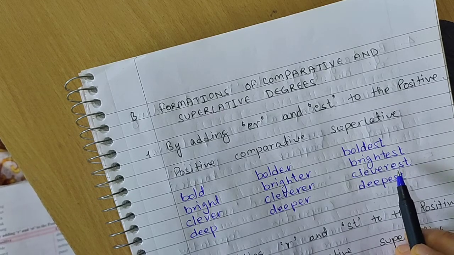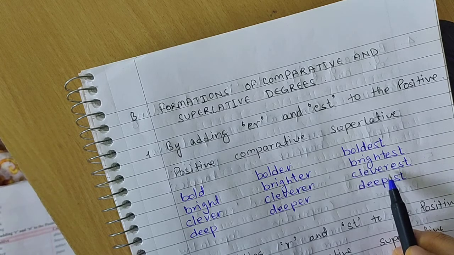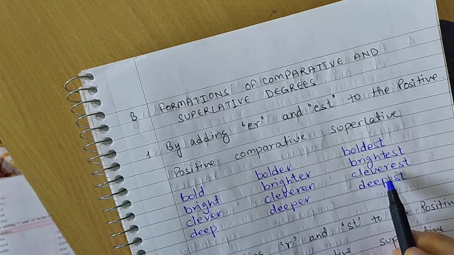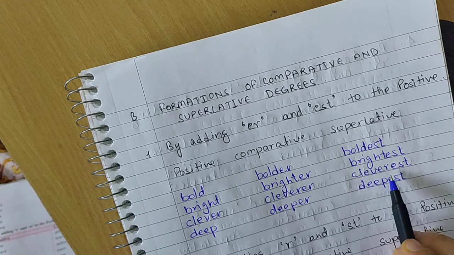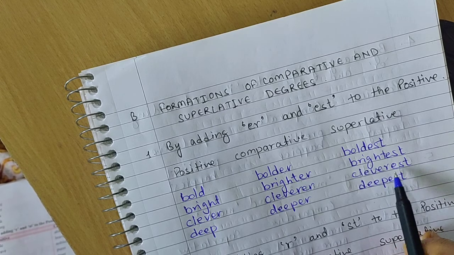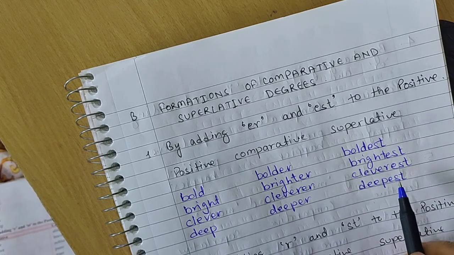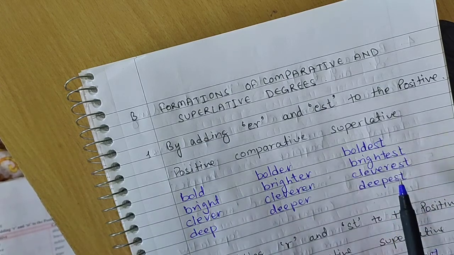Sarita is the cleverest amongst three. That means here I have said three. So it means I have three persons in a sentence. I am comparing three persons in a sentence. So I have said that Sarita is the cleverest among the three. So I'm talking about Meeta, Shikha and Sarita. So who is the cleverest? Sarita. So then I will write the superlative degree, the cleverest.